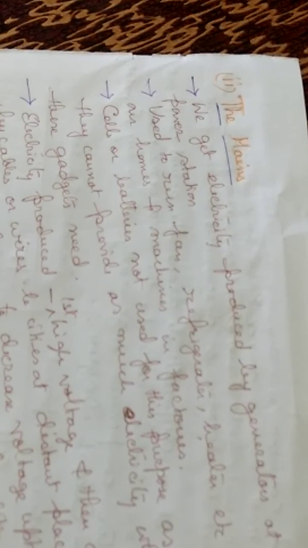Cells or batteries are not used for this purpose, as they cannot provide as much electricity as these gadgets need. They need a large amount of energy, which is not possible to generate from cells or batteries. So a lot of electricity is required to run these appliances, and it is generated by the generators at the power stations.